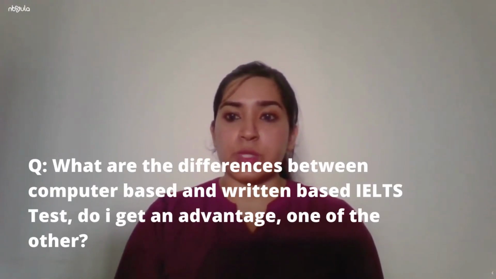What are the differences between computer-based and paper-based IELTS writing test? It's a two-part question, so we'll make sure we answer both. Do I get an advantage with one over the other? Okay, so let's talk about the differences between the computer-based and paper-based. So paper-based, obviously you're sitting at the exam center and you're writing the exam with a pencil or pen.